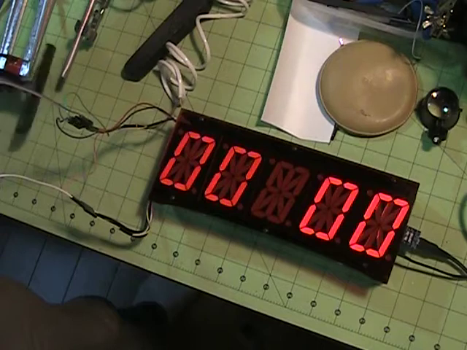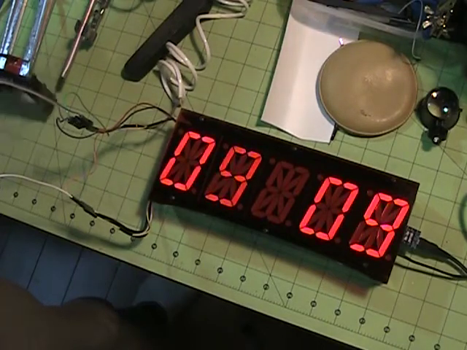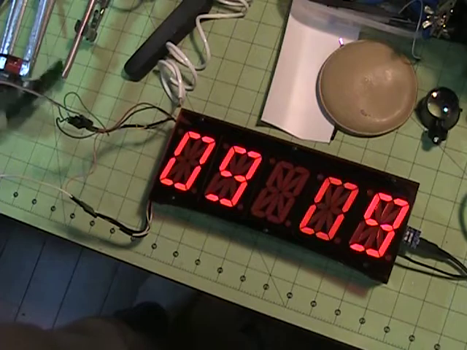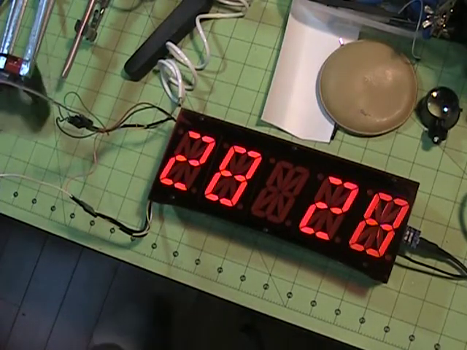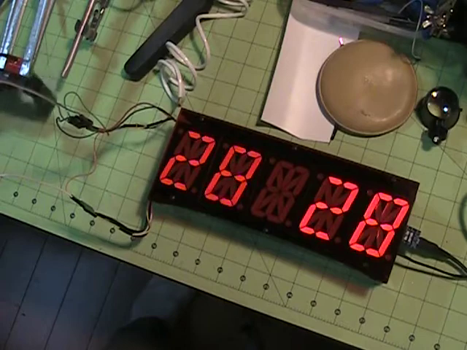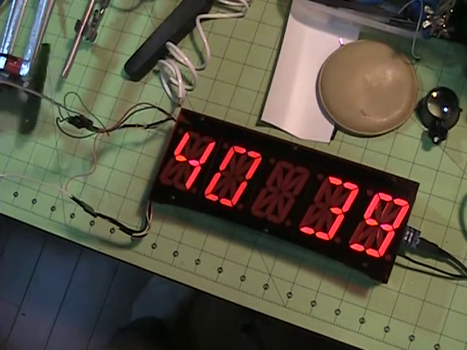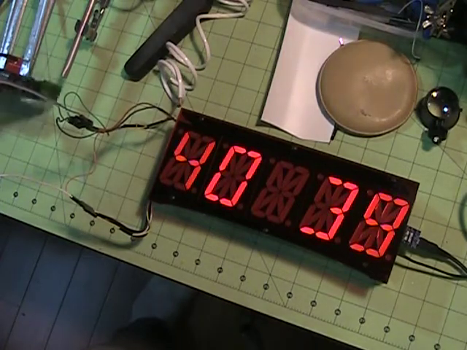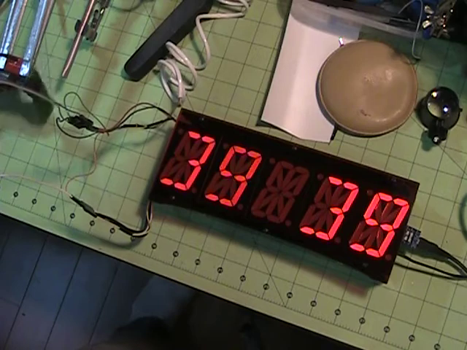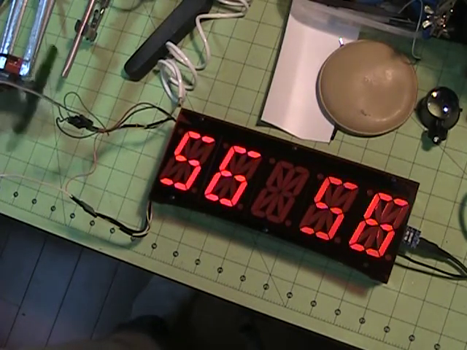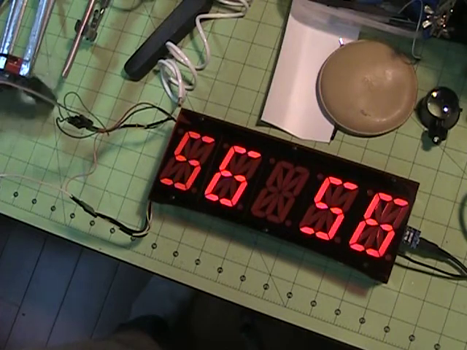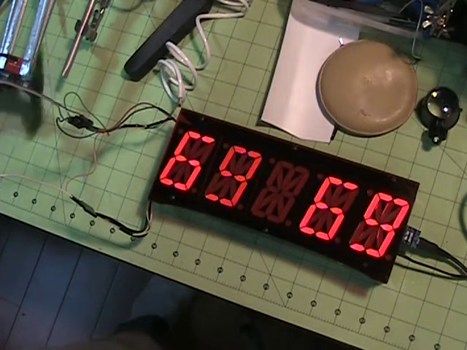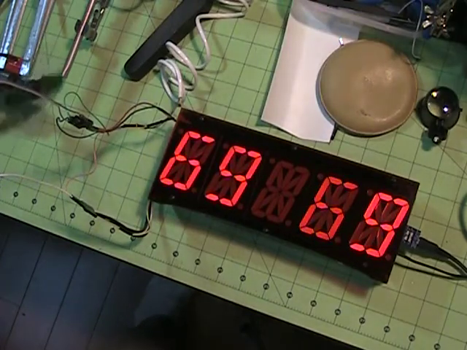Let's goof around a little bit. Turn this thing all the way up. Okay. It's about as fast as this drill motor will go.